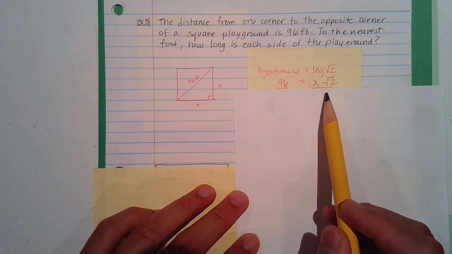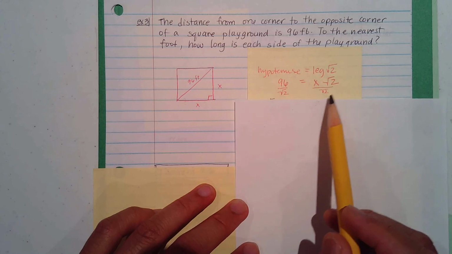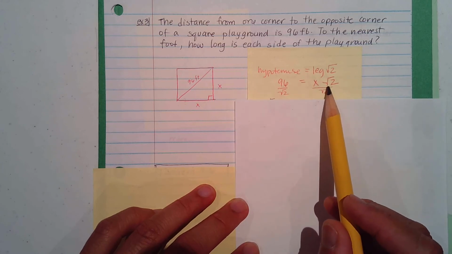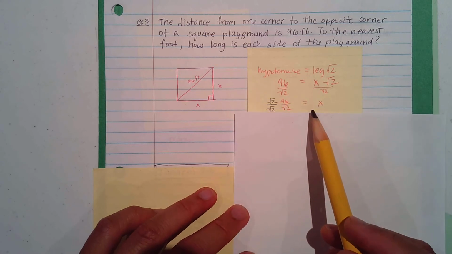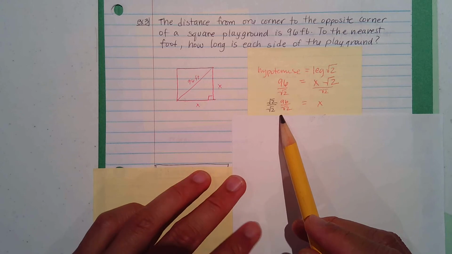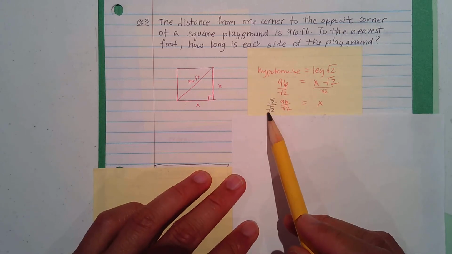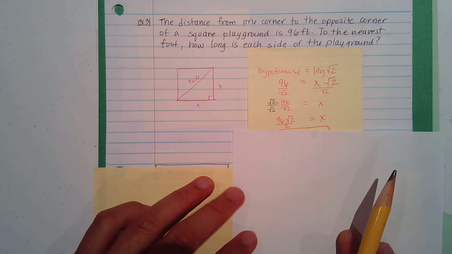We're going to divide by radical 2 on both sides because we have to get x by itself. So 96 over radical 2, we have x isolated already. So we're going to multiply by radical 2 over radical 2 so we can rationalize this denominator.